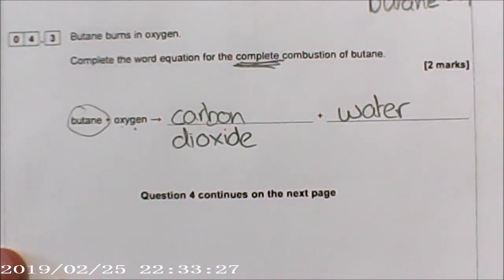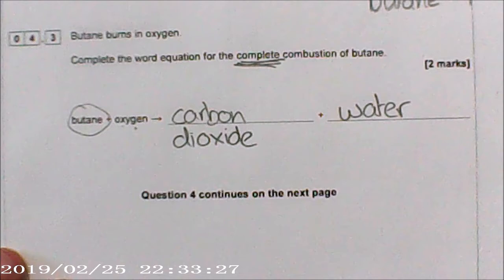When we burn the fuel from our food inside us, we produce carbon dioxide and water as well. It's the same as respiration, but in respiration the fuel is glucose.